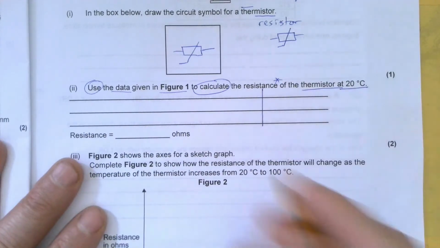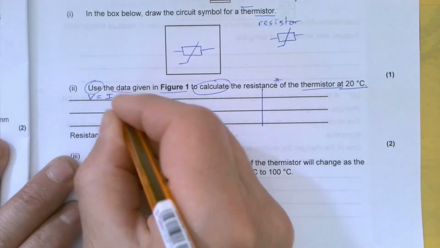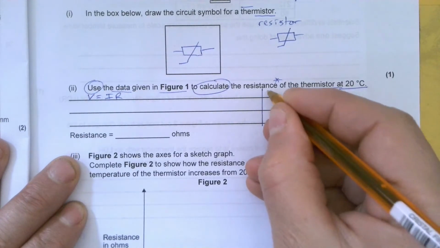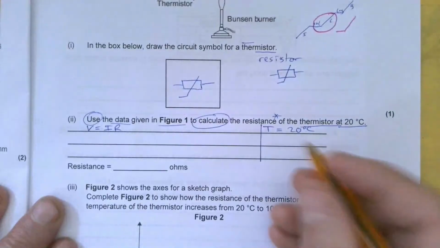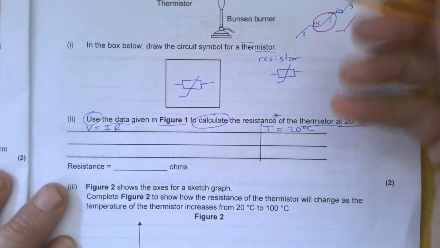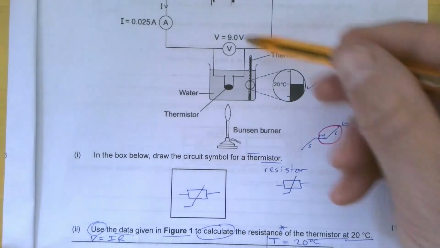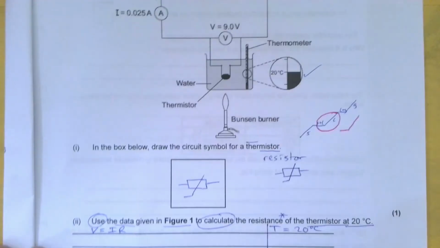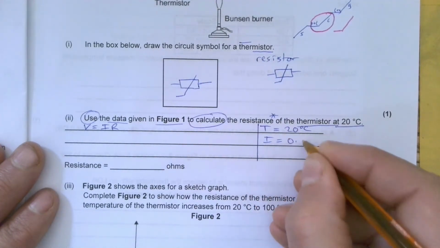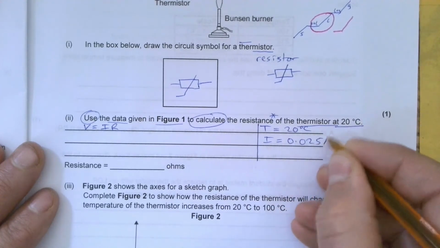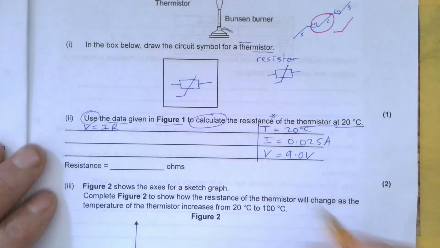If I'm looking at resistance, I'm almost definitely going to have to use V equals IR. I know that temperature, which is capital T, is equal to 20 degrees C. What else do I know from this? So in the diagram it's at 20 degrees C right now, which is great. So it's basically saying what's the resistance of this right now. Well, it gives me a current which is 0.025 amps, and it gives me a potential difference which is 9.0 volts.